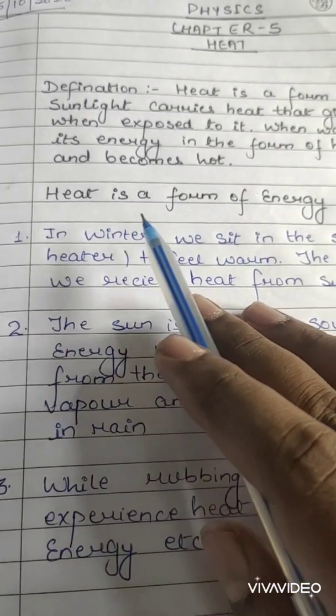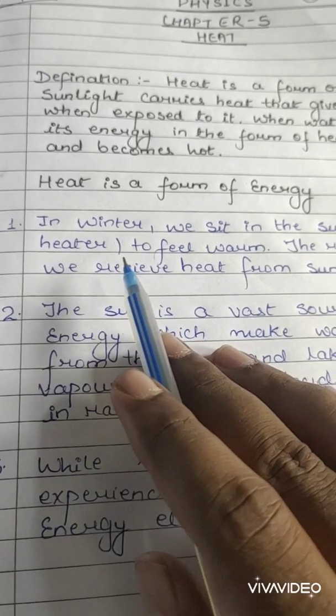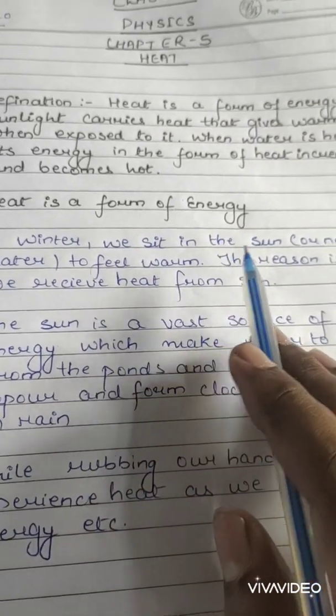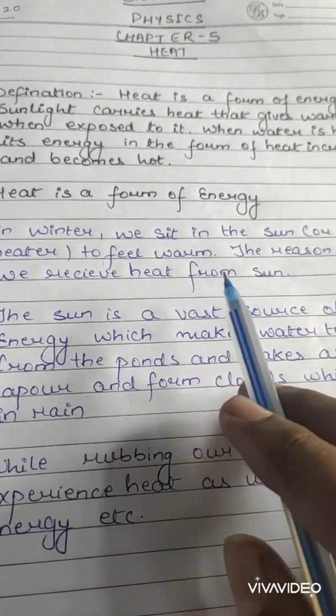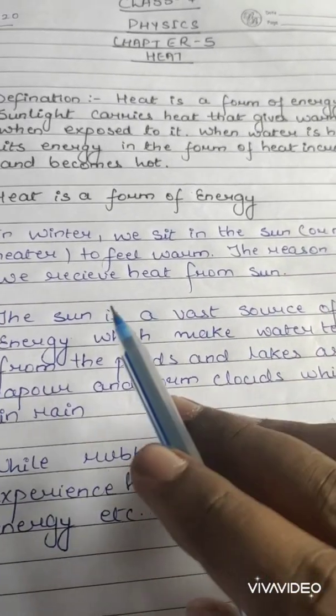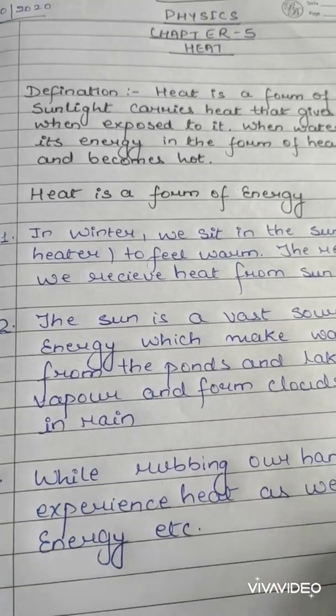Now let's see. Heat is a form of energy. You must have experienced in winter, we sit in the sun or near the heater to feel warm. The reason is that we receive heat from the sun, which warms our body.